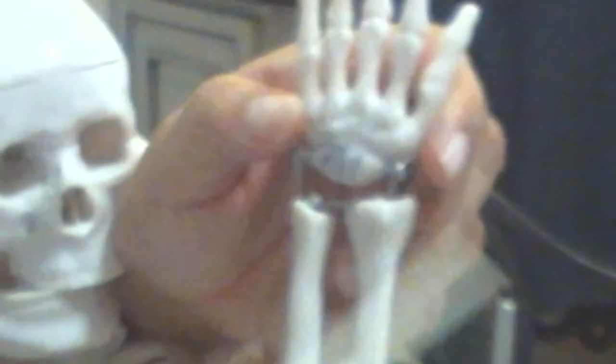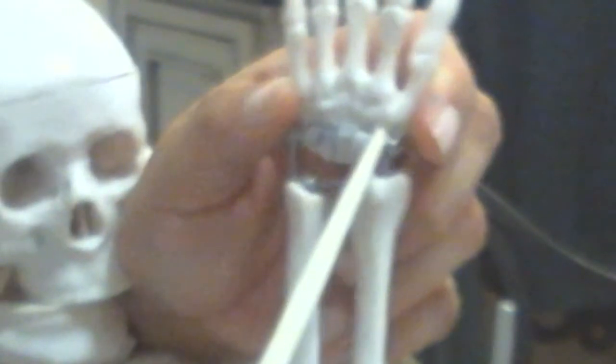This row of bones, along with the ulna and the radius, form the bones of the wrist. And then we have the trapezium, which is the bone that forms the joint for the pollex. And I think we're done with that.